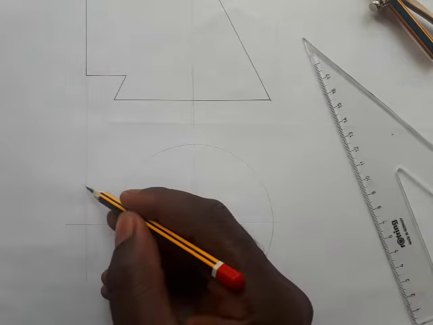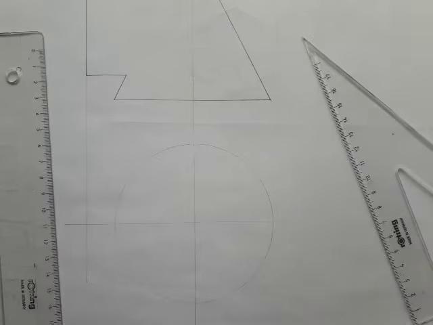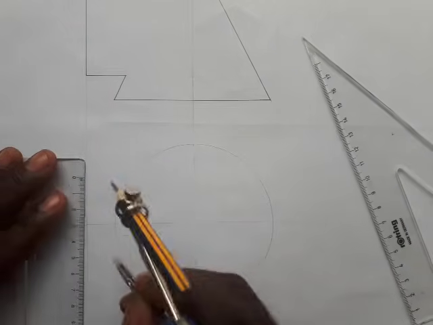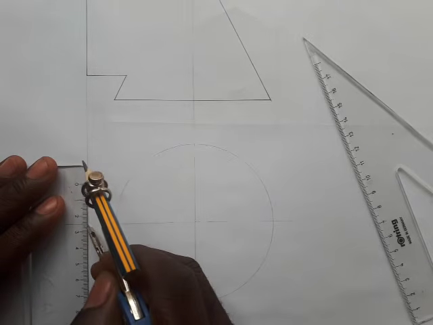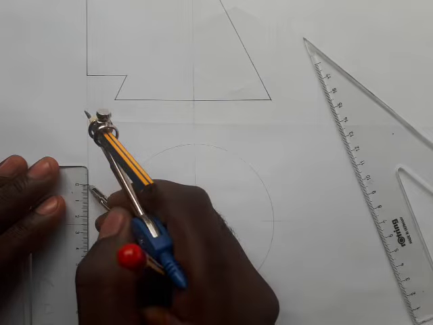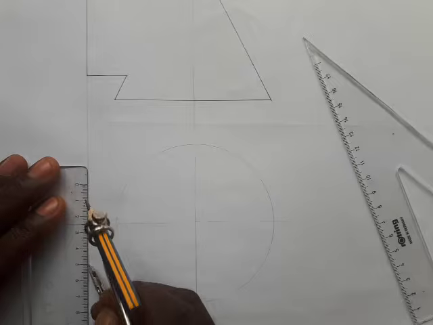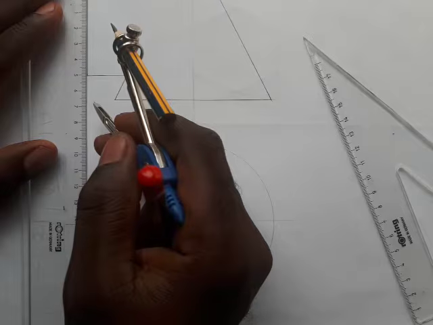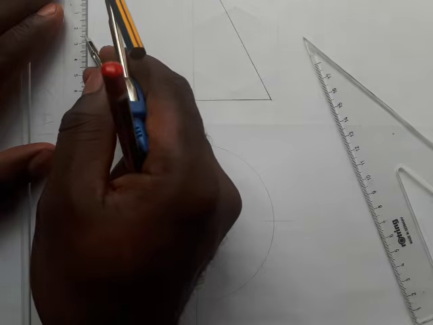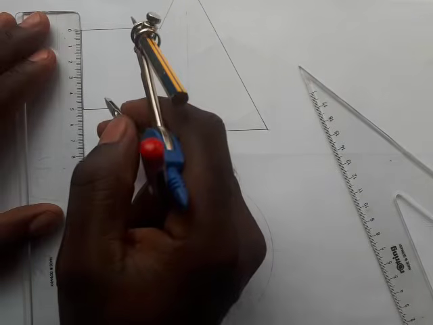Now don't forget, this is 50. So we're also going to have 50 here, so that means 25 up, 25 down will give us 50. So align your ruler. This is 0, this is the center 25, and this is 50. I also want to locate the center of this. The center of this is 25, as you can see here. I hope you can see that clearly.